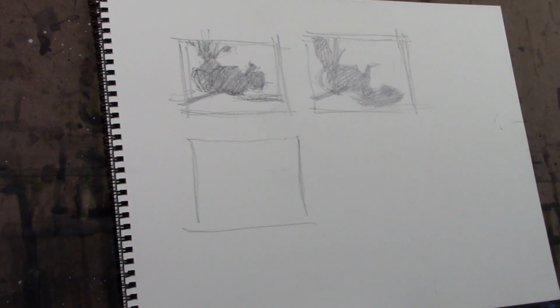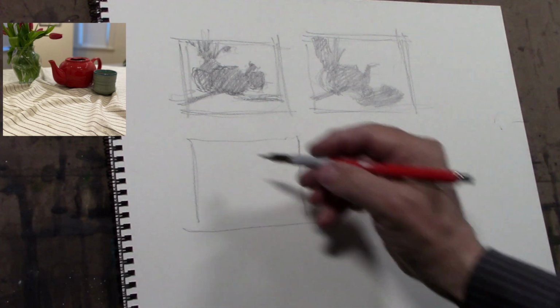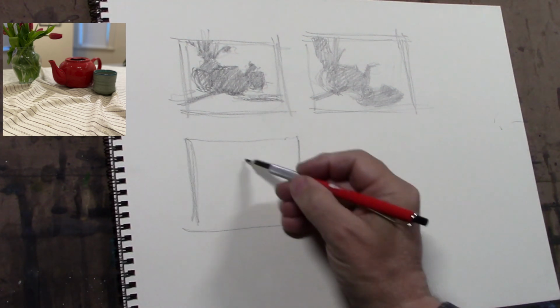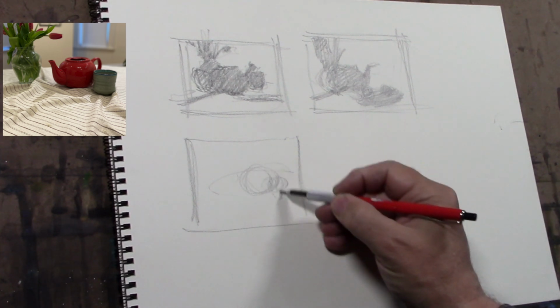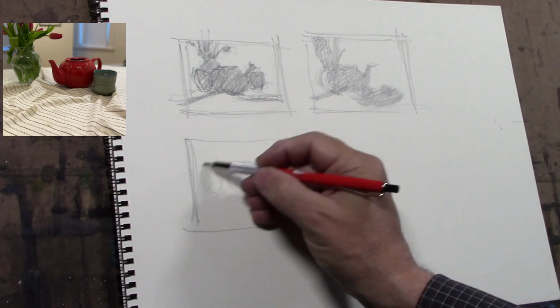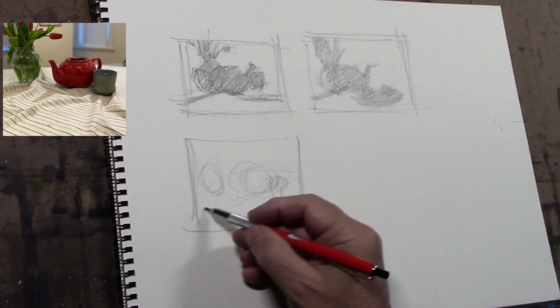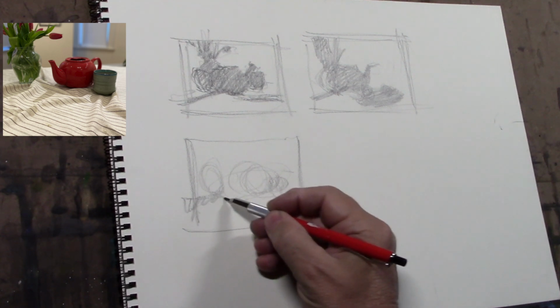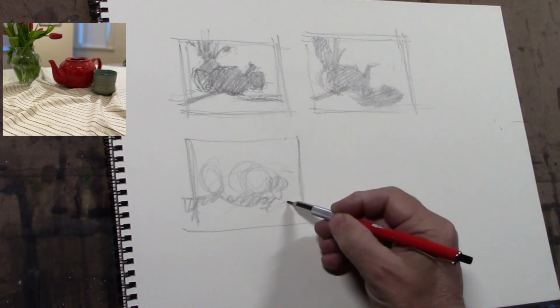Sometime I'll take a photo of a composition that's perhaps not so good. Let's see what this one looks like. Big shape here, smaller shape, another shape here, little space between, some really beautiful shadows coming off this shape. I like this composition just for the shadow.